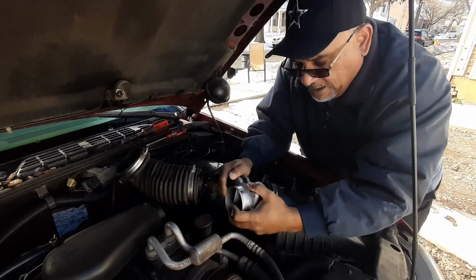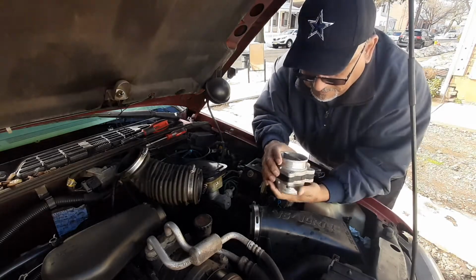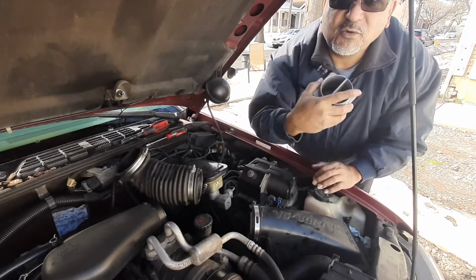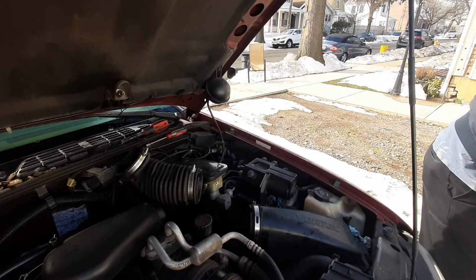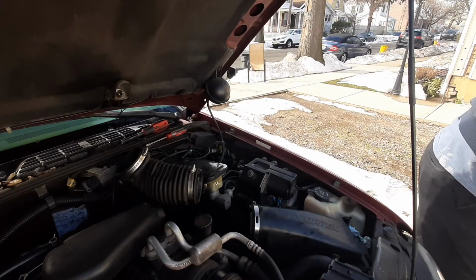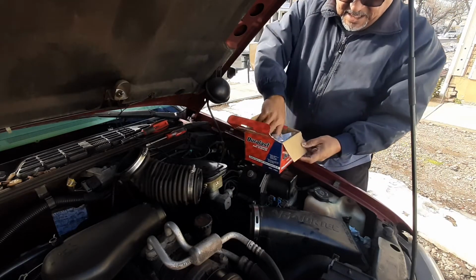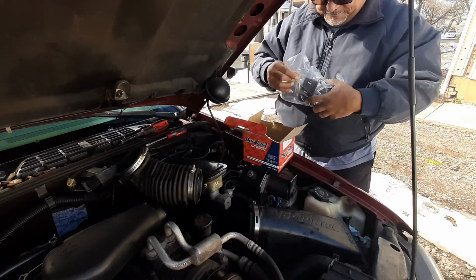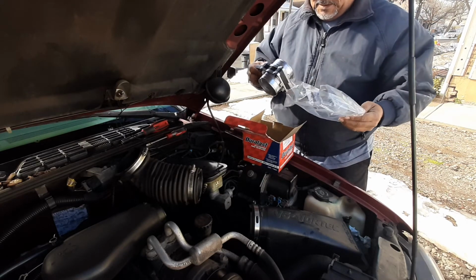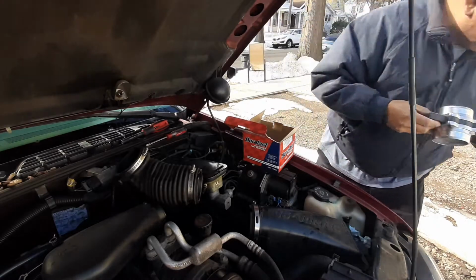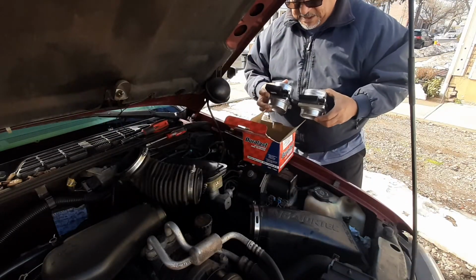Okay, oh, there you go. It's out. I have the new one over here. Let's look at it. Here's the actual new piece. They look the same. They look identical.